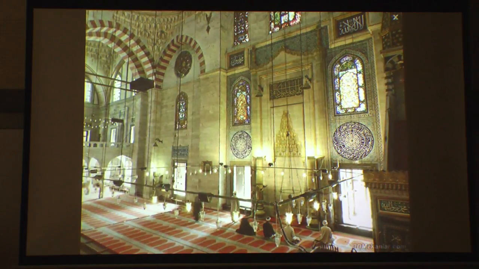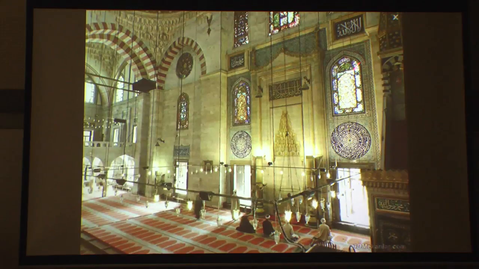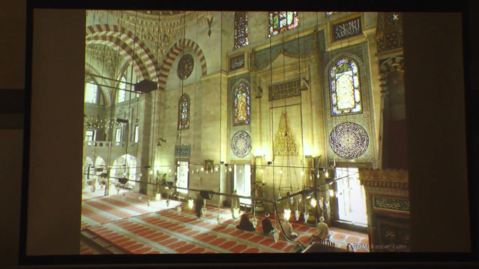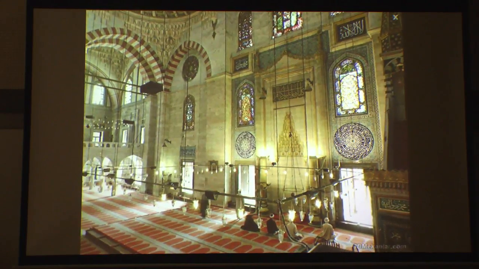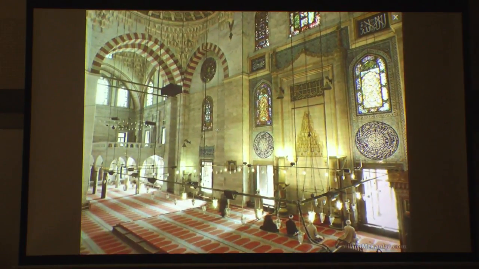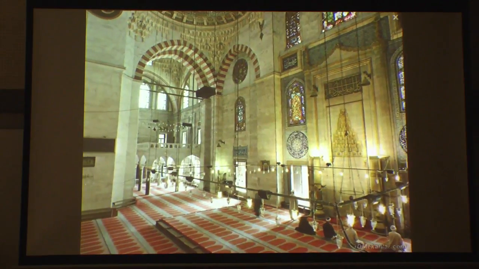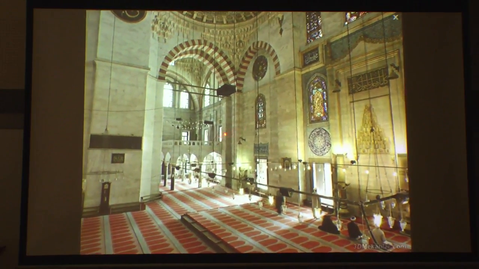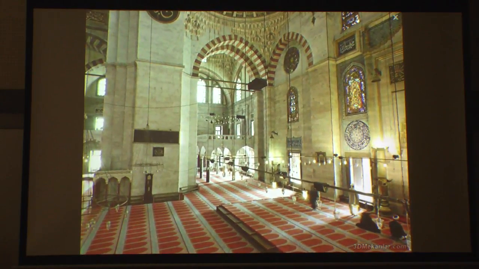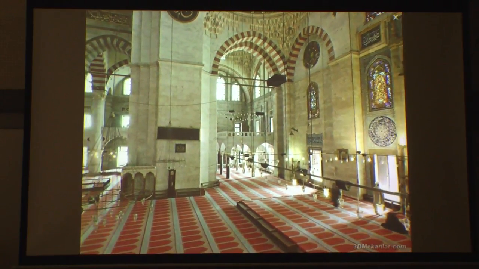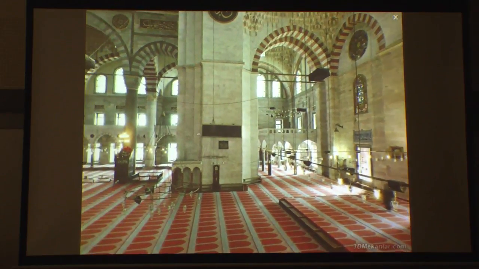Same idea again of letting as much light into the building as possible. We have a special place reserved for prayers for the Sultan on the Qibla wall, which is elevated so that he doesn't have to go through the crowd.